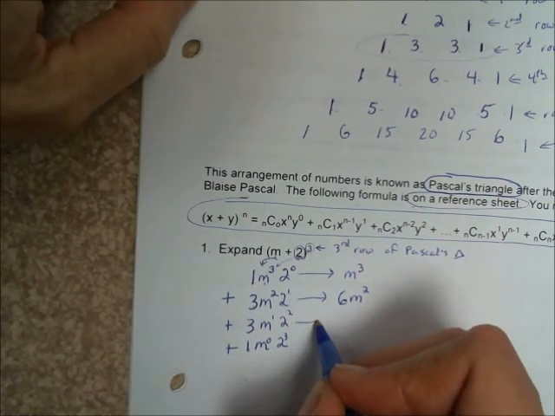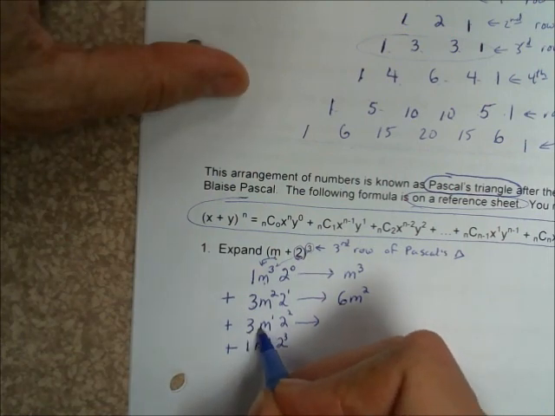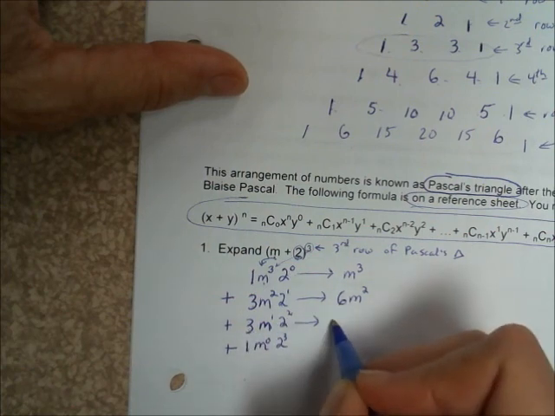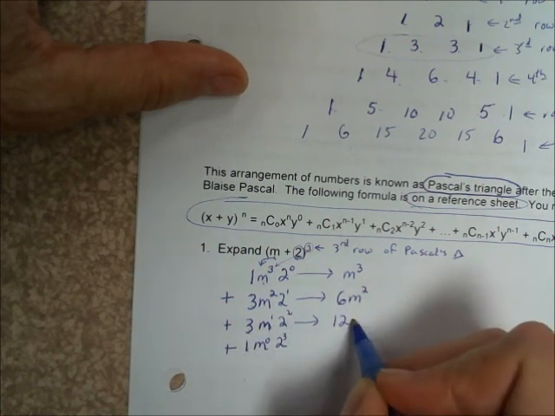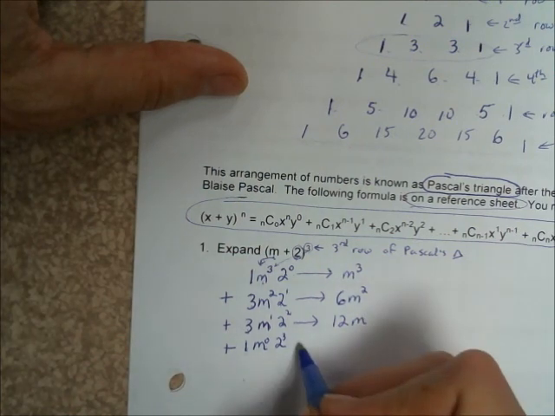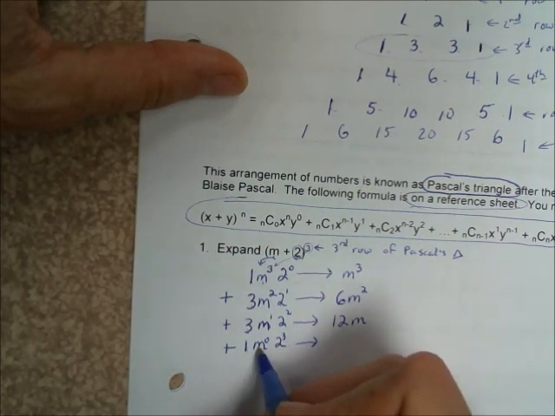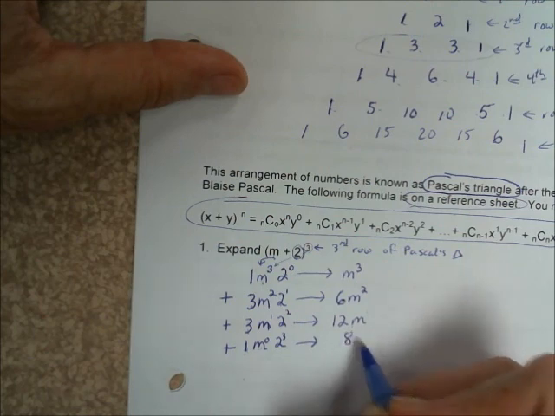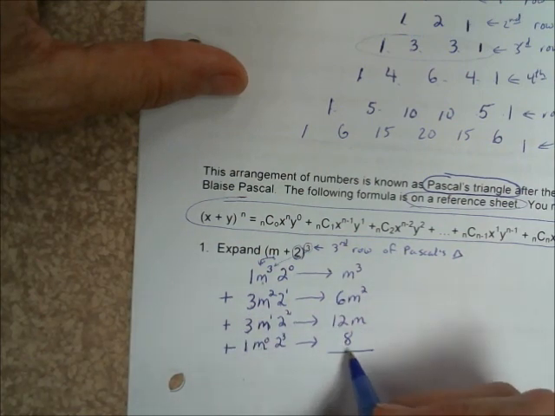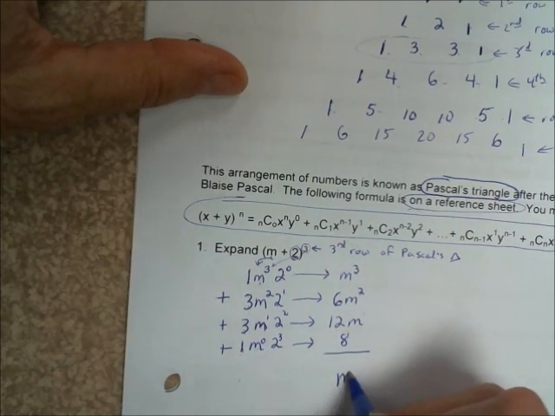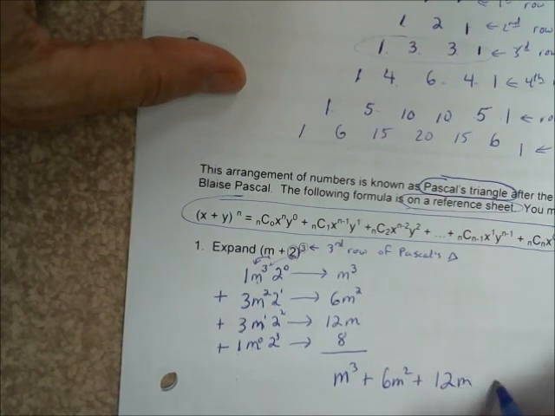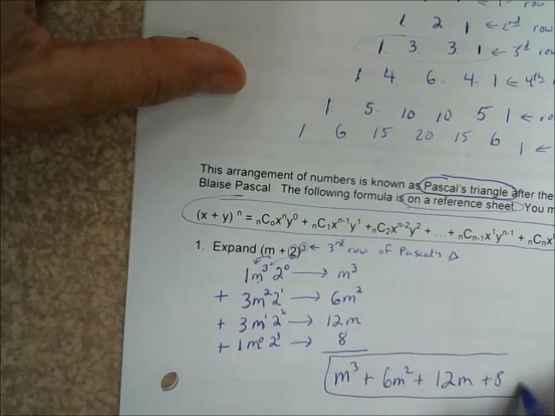The next thing we're going to do is simplify this next term. 3 times m to the first times 2 squared. 2 squared is 4. 4 times 3 is 12. And m gets raised to the first power, and I'm not going to put the 1 there. And the last term will be 1 times m to the 0. Well, m to the 0 is also 1, so 1 times 1 times 2 cubed, which is 8. And these are all added together, so our final answer is each one of these four terms: m cubed plus 6m to the second plus 12m to the first plus 8.